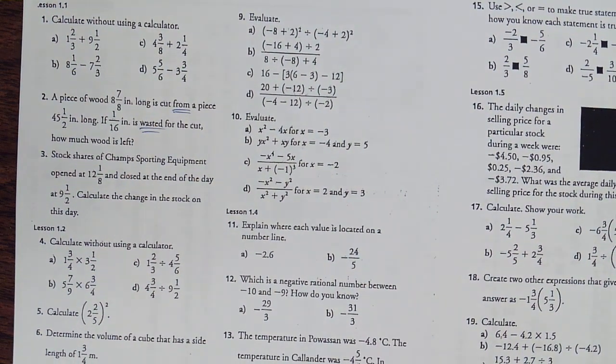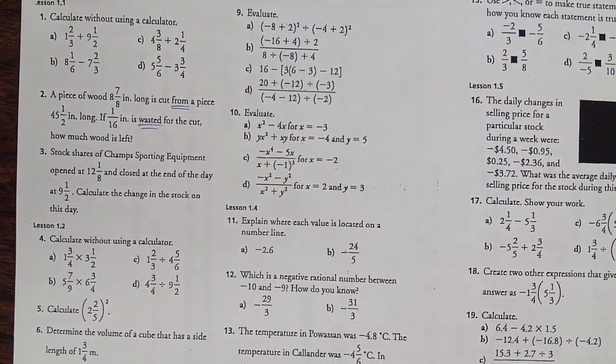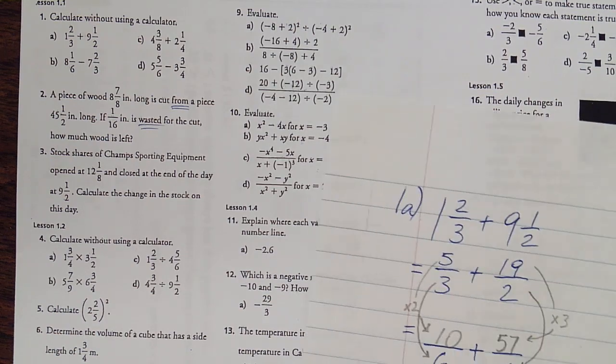Okay. On to the back side, I'm not going to do every single question, but I do want to get you guys started on these. So in case you run into any problems over the weekend doing these, you know what to do.